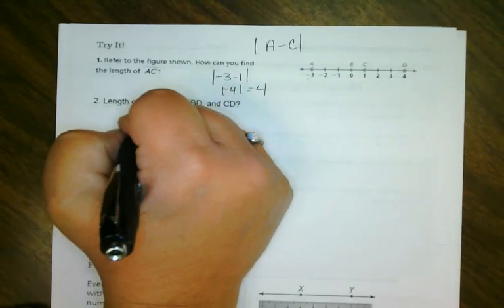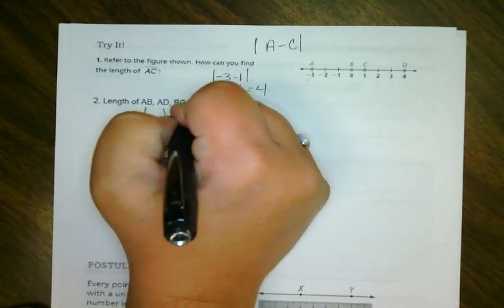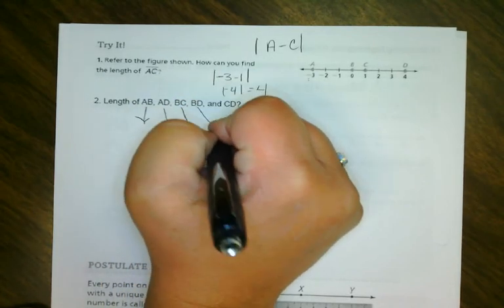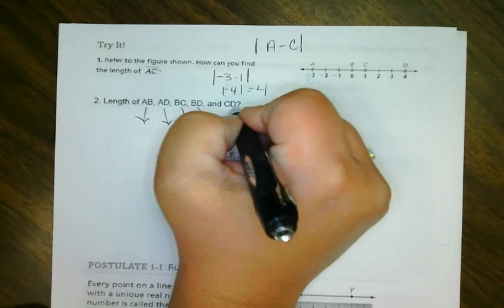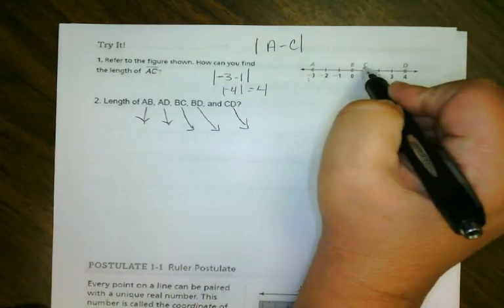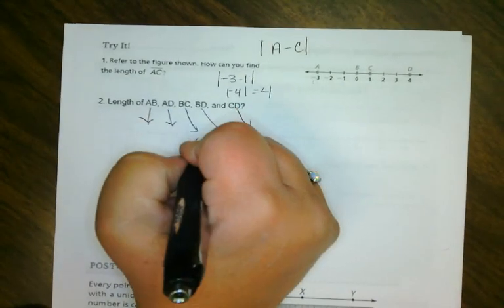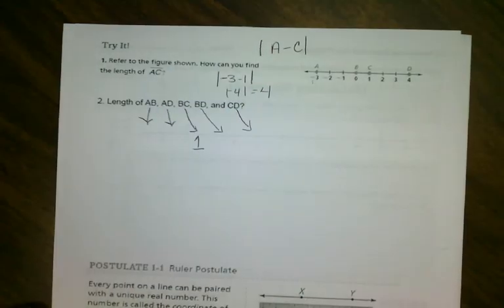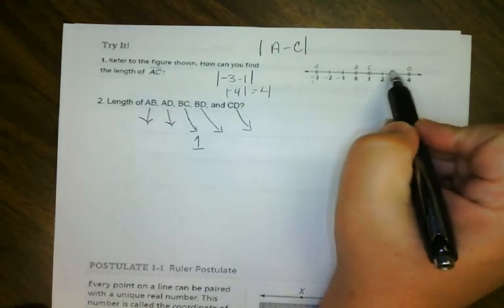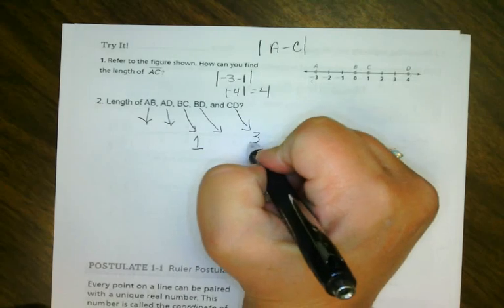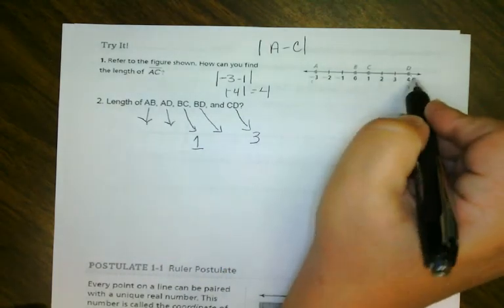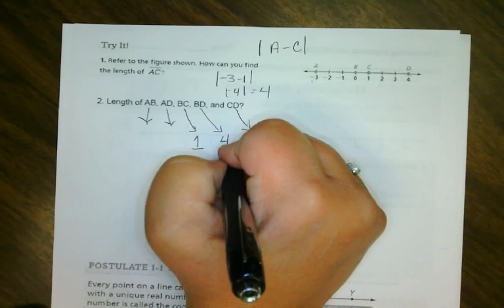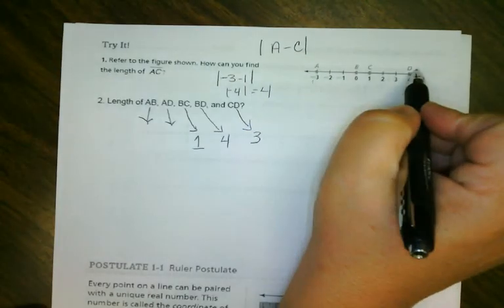When you're asked to do all these others, some of these have more efficient ways. Just like, how far is it from B to C? 1. And how about C to D? 3. B to D? 4. A all the way to D.